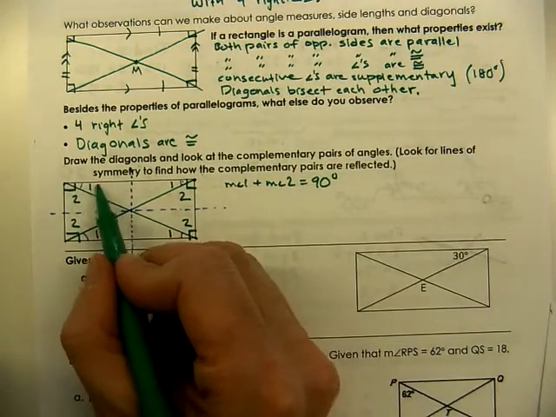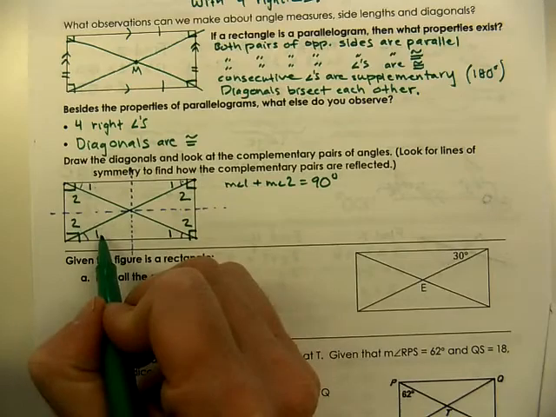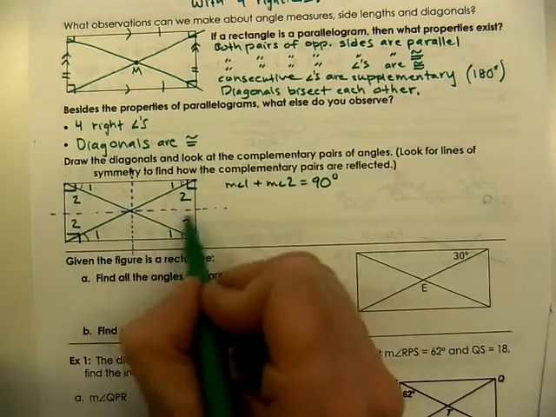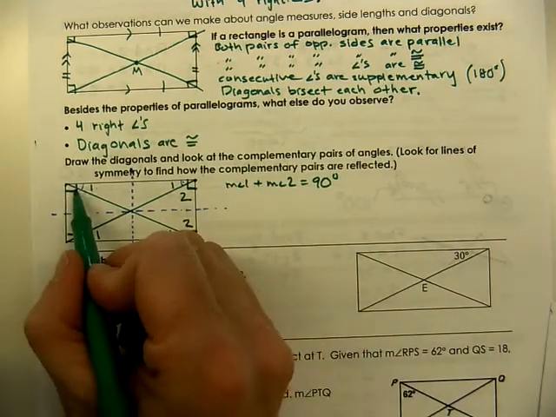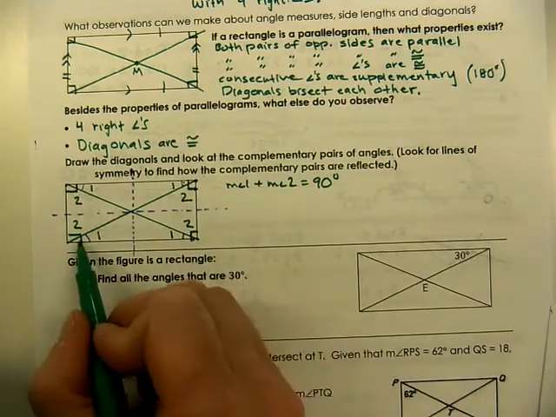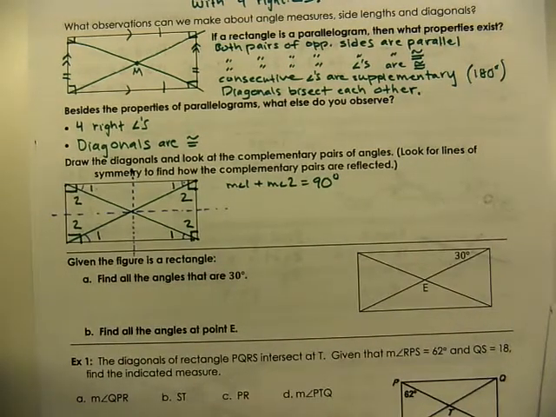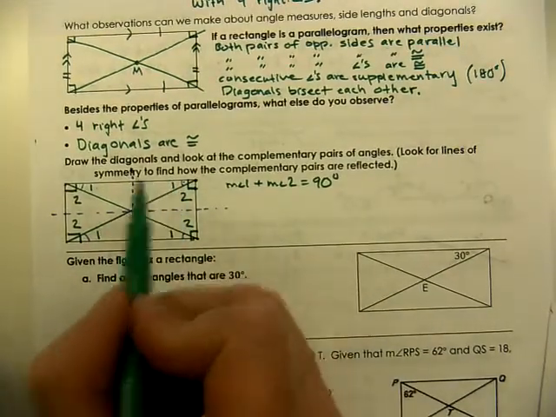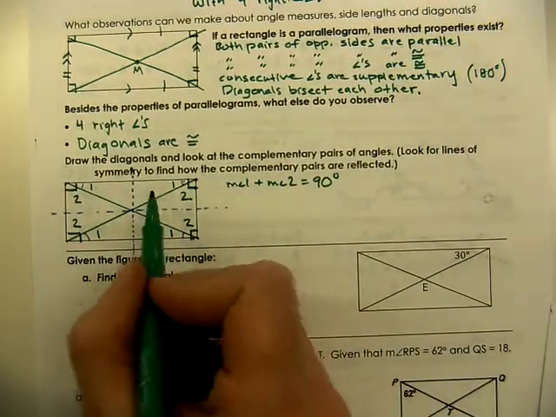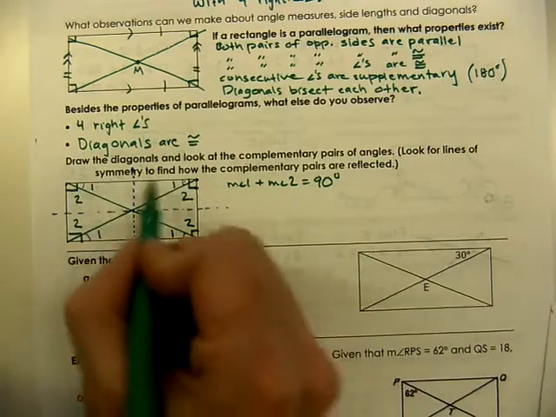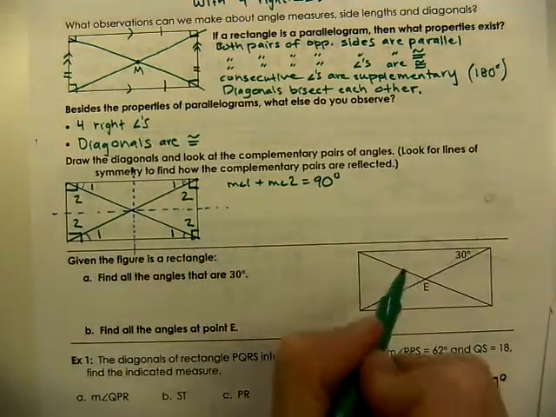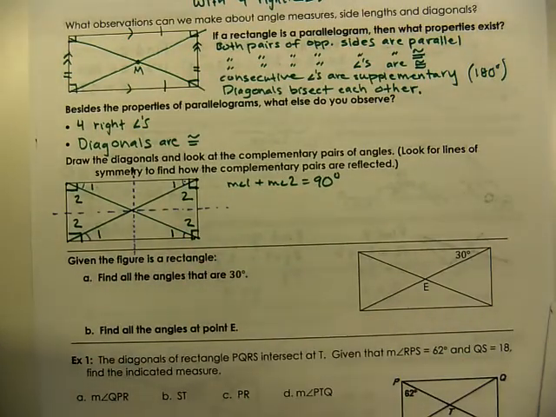So angle 1 shows up in 1, 2, 3, 4 locations. Angle 2 shows up in 4 locations. And the right angle also shows up in 4 locations. There's 4 of each kind. So we're going to use that pattern to hopefully quickly fill in all of these angles by working with specific values.